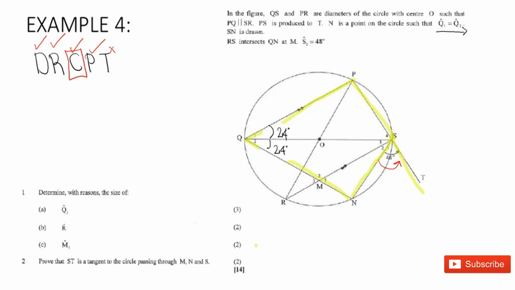Let us move on. So in the next question, question B, we are asked to determine with reason the size of R. Yeah? So that is the angle that they want, and they want us to give reasons. Okay, so let us see what is going on with R. Knowing the diameter is not going to help us with anything.